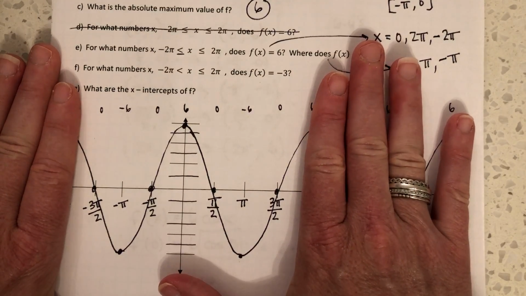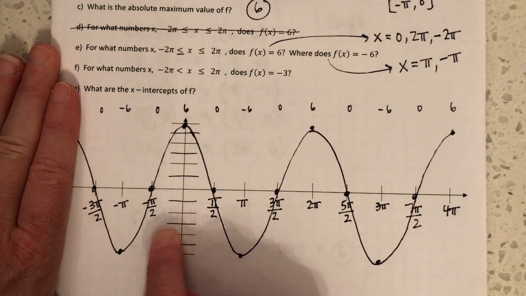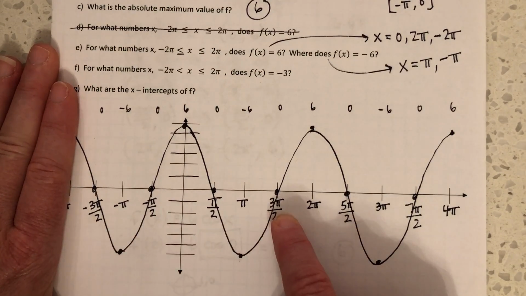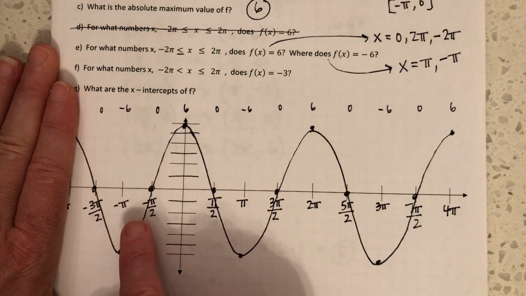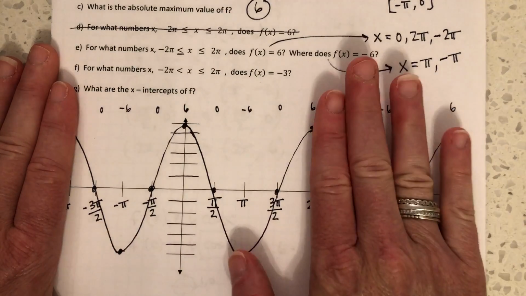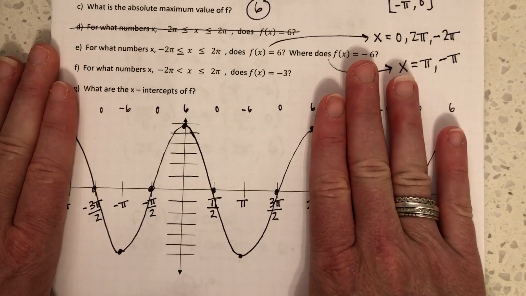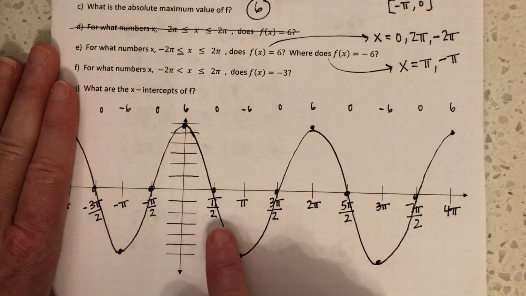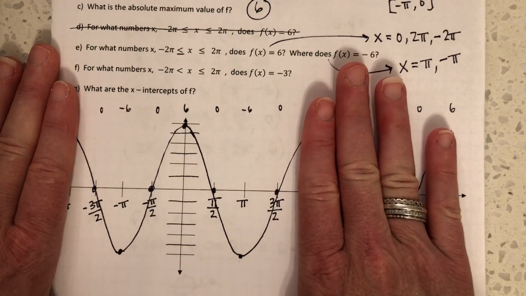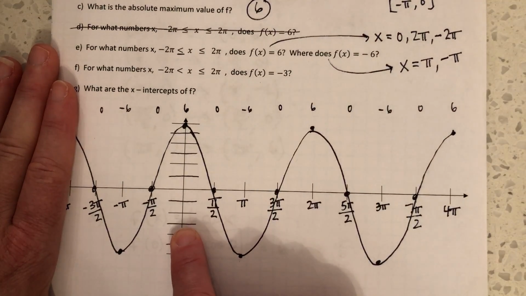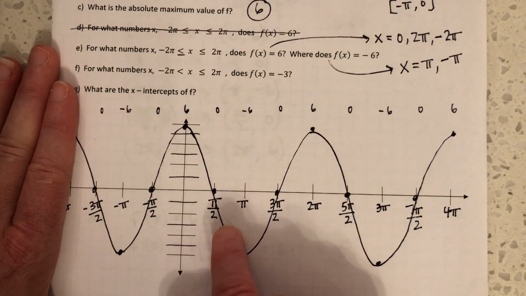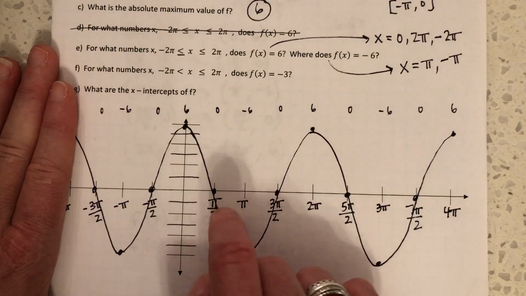Well, do you guys agree that negative 3 is right here? So what angles made a y value of negative 3 come out? Can't you see that there are 1, 2, 3, 4 angles that live in between negative 2 pi and 2 pi that make a ratio of negative 3 come out? There's 1, 2, 3, 4 answers to this equation. Now, negative 3 is right here. So you might not know what x value, what angle went in to make negative 3 come out. So you might have to solve this one algebraically. So let's go to our piece of paper.